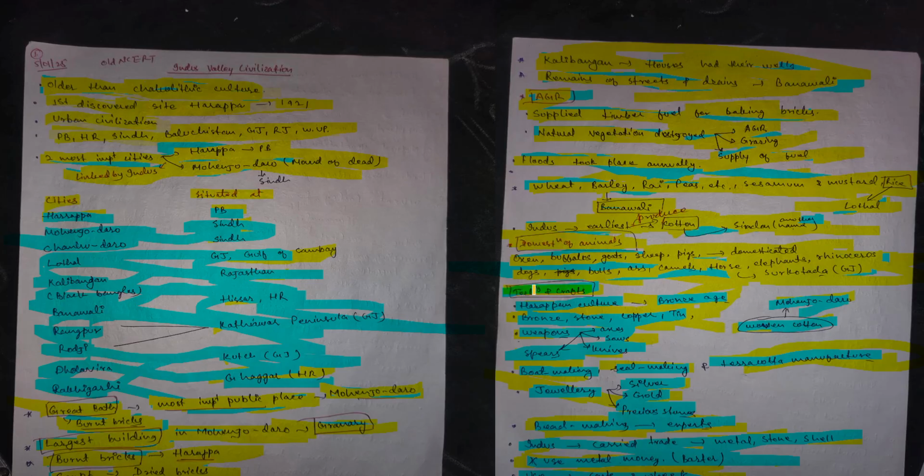Also technology and crafts. Urban culture belongs to the Bronze Age. Bronze, stone, copper, tin metals were known. Weapons used were axes, swords, knives, boat making, seal making, terracotta manufacture. Jewelry was made of silver, gold, precious stone. They were expert in bead making. The Indus people carried trade in metal, stone, and silk. They did not use metal money, they used carts and wheels.